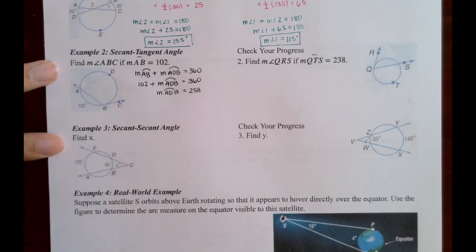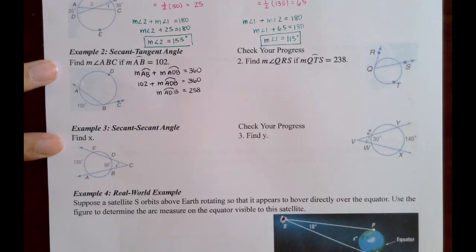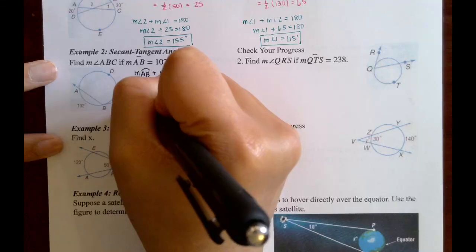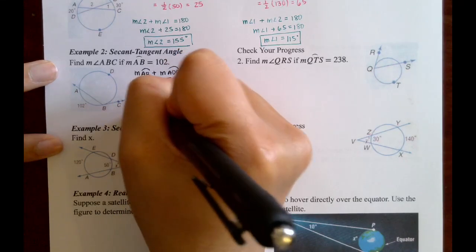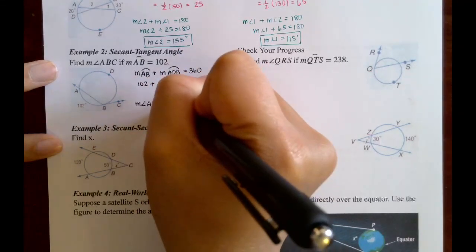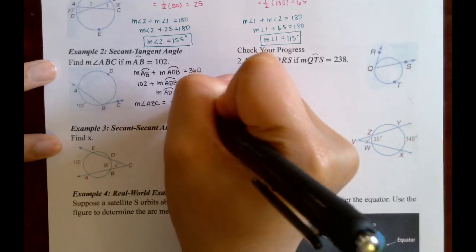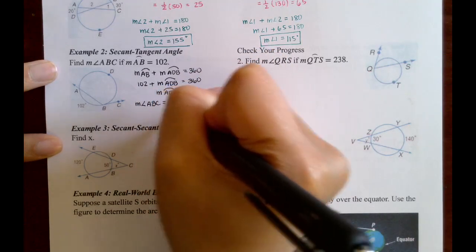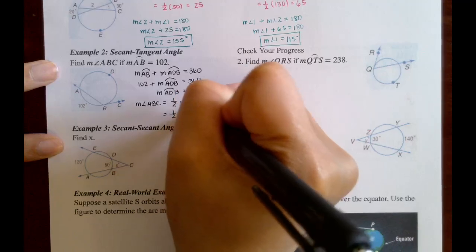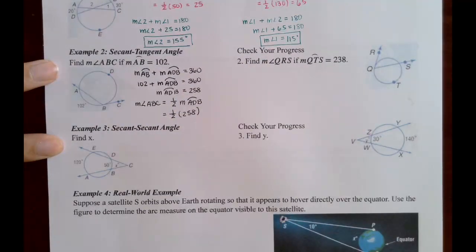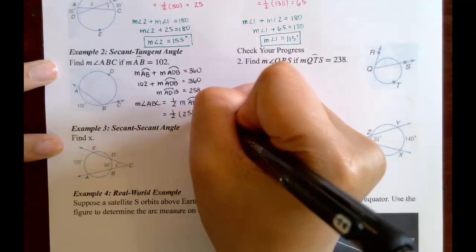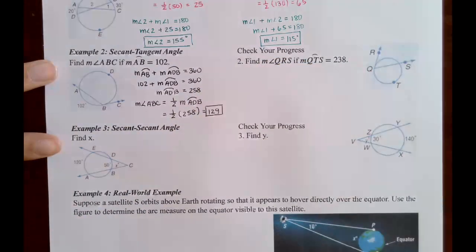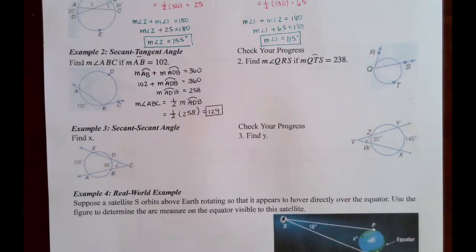They meet at the point of tangency C. What we know is that the angle here is half of the arc, in this case half of arc ADB. That is half of 258, which gives us 129. So angle ABC is 129 degrees.